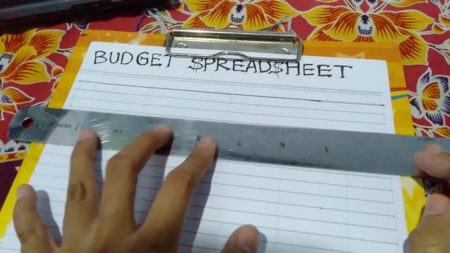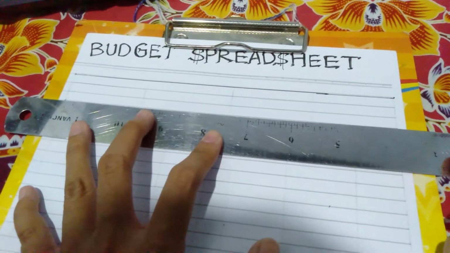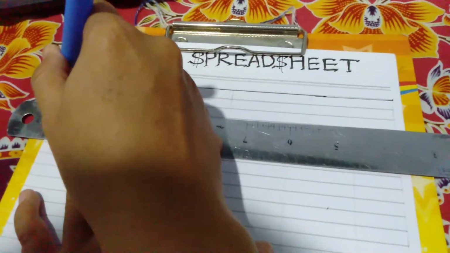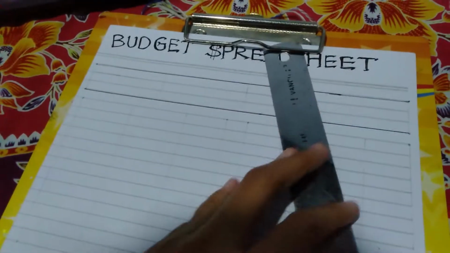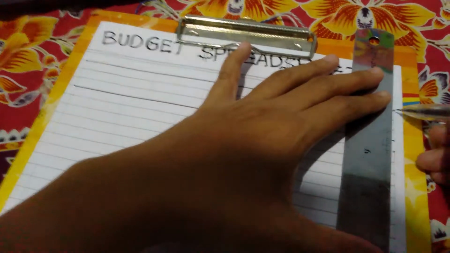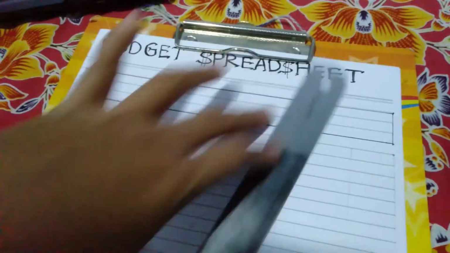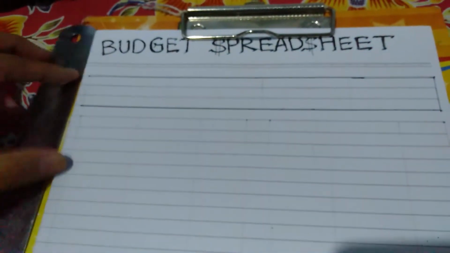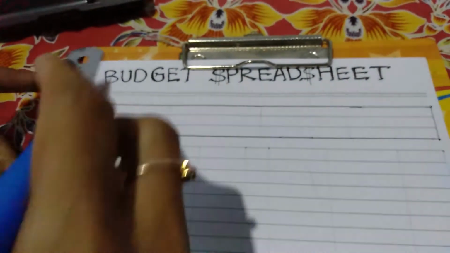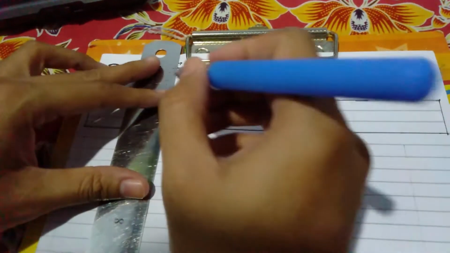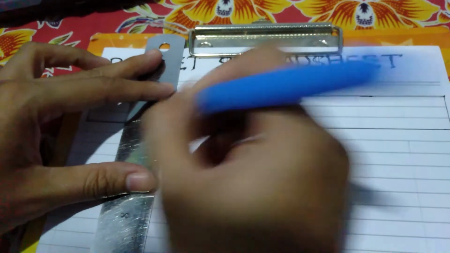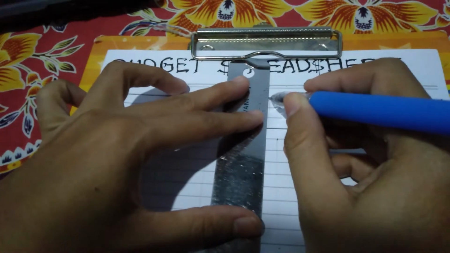In this moment, I'm trying to create my personal budget spreadsheet, and you're going to learn to create yours as well. Somehow you may need this for your personal reasons. But before we start, it is good that you know what the definition of a budget spreadsheet is.